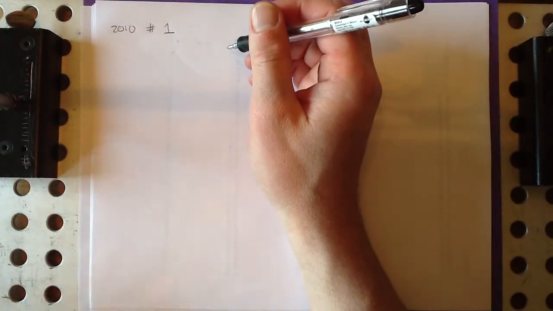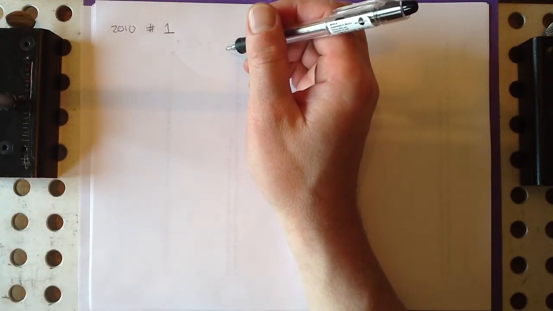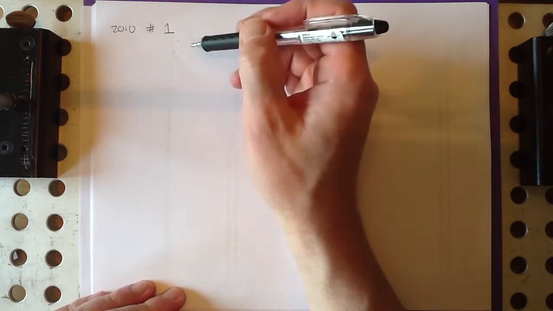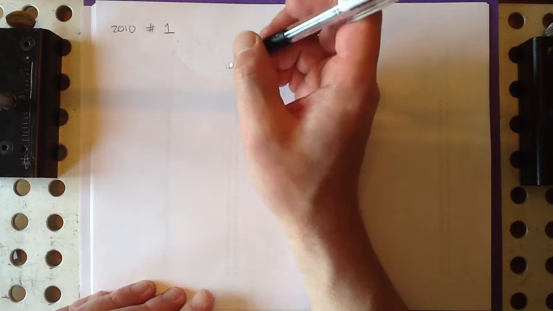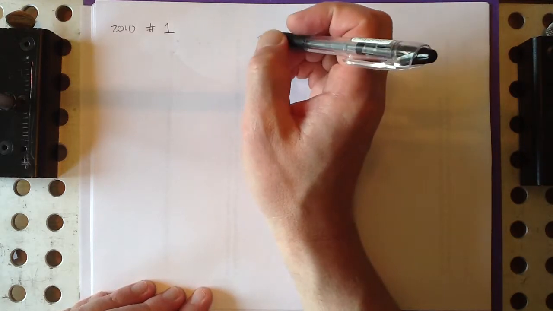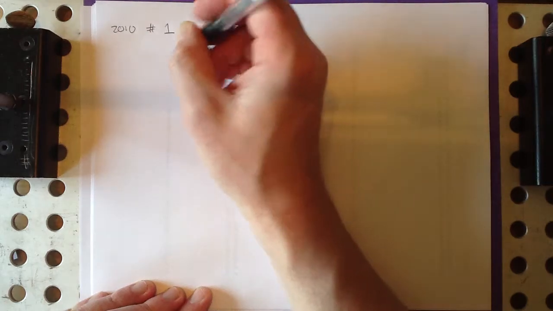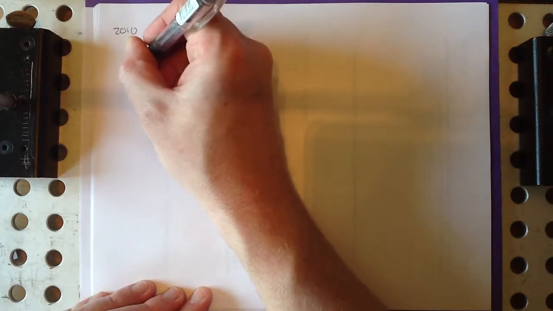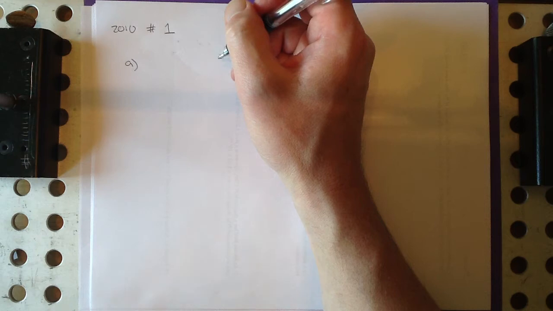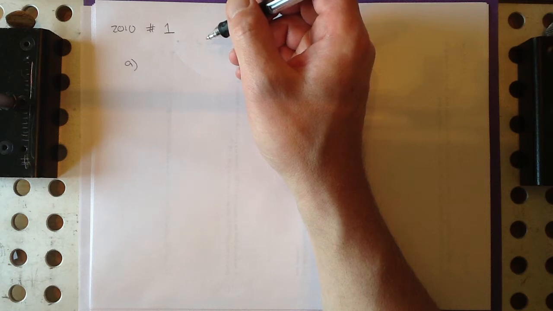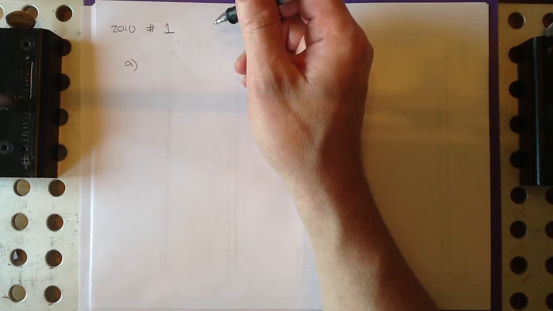This is the worked out solution for AP Physics C Mechanics 2010 problem number 1. This is the coffee filters experiment. So let's see. We have some number of coffee filters being dropped, and the students change the number of filters, and that of course changes the mass, but the filters are the same shape, and so on.